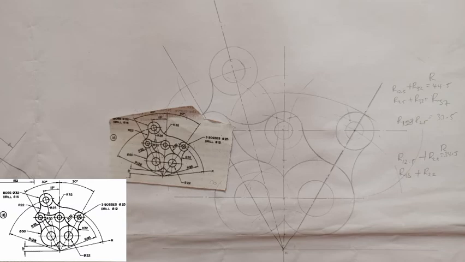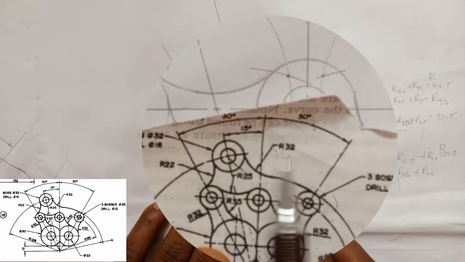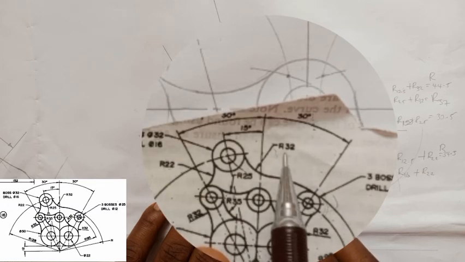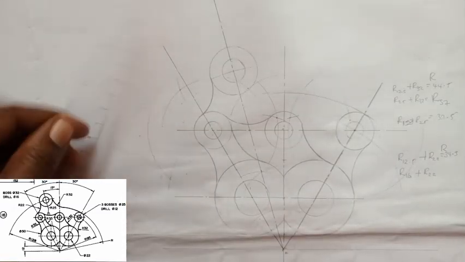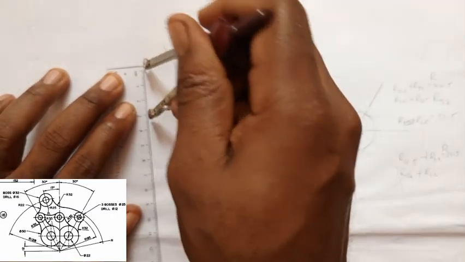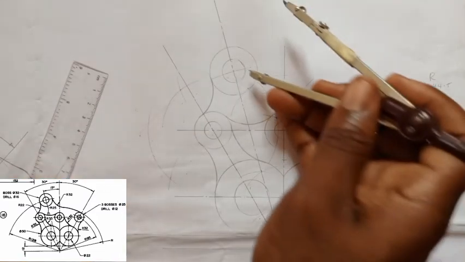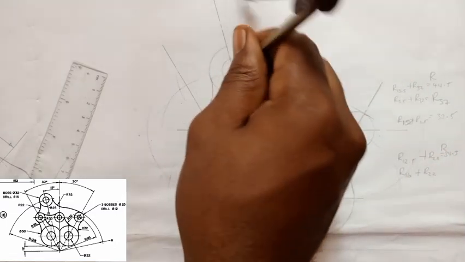Now, since this is like a porthole, 32 plus the radius of this circle, which is 16, because this is 32 and half of it is 16, 16 plus 32 will give us 48. So I'm going to measure 48 on my meter rule from this to this point. This is 40, 48 here. I'll place it at the center and strike an arc this way. That's the first arc I'll strike.